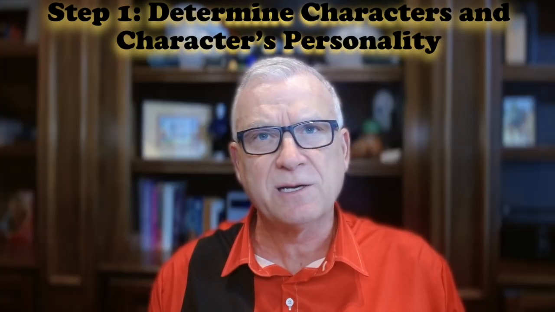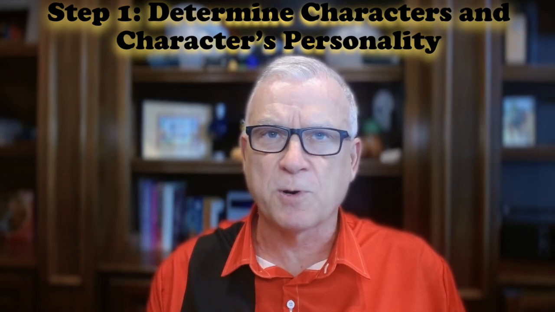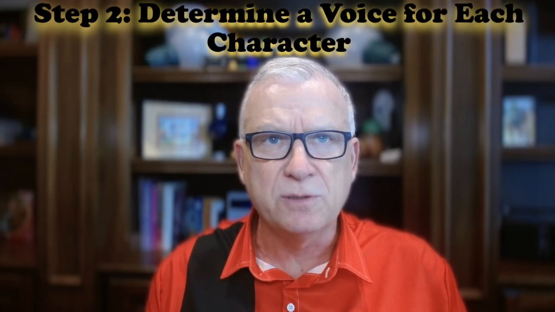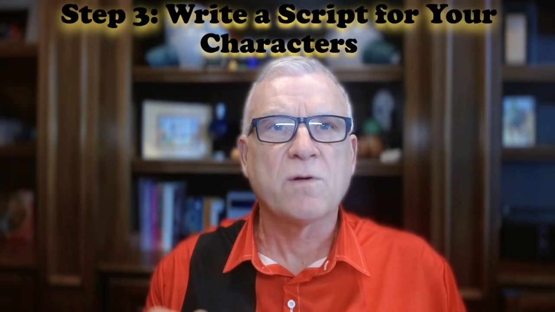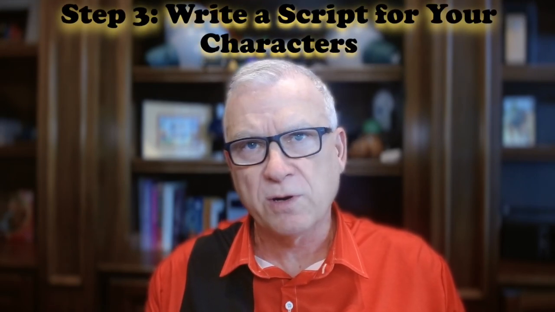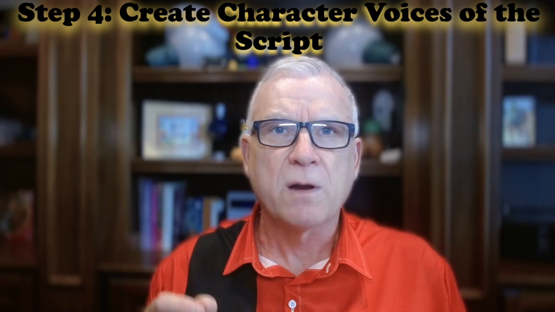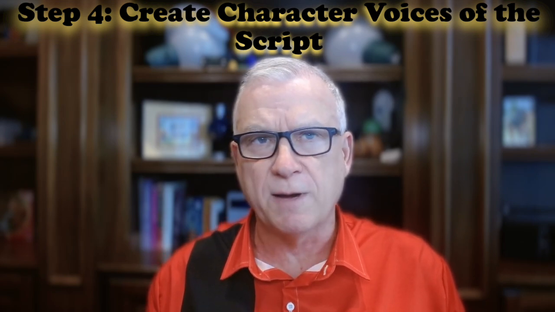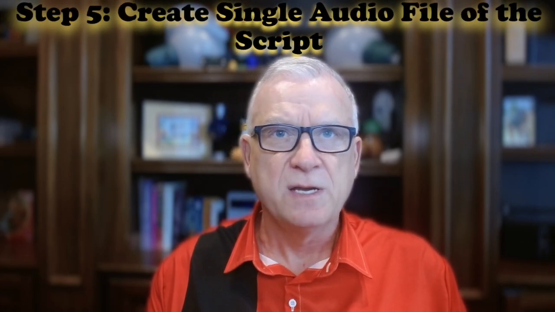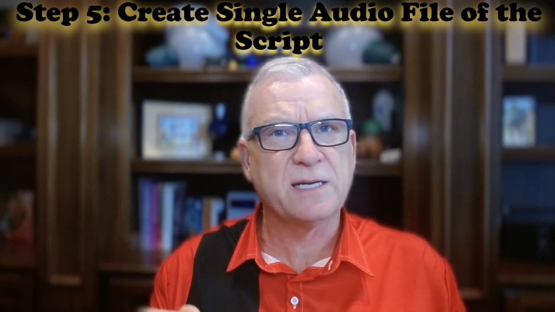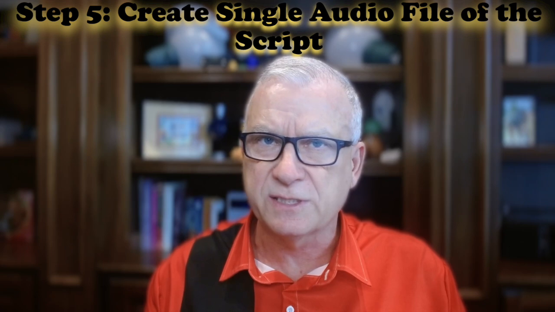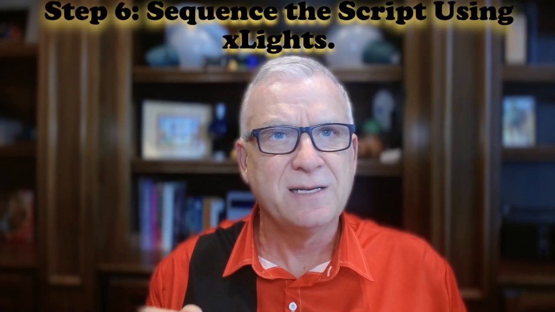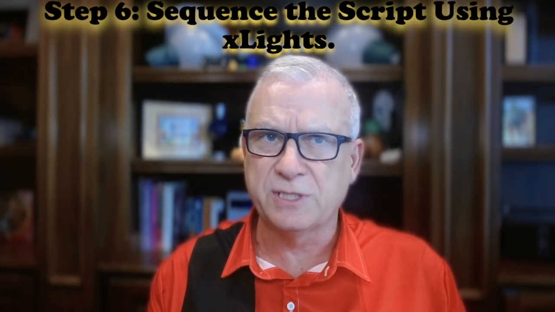Remember the 6 steps. The first step is determine the characters and each character's personality. Number 2, determine a voice for each character. Number 3, create a talking script for your characters. Number 4, create character voices to the script. Number 5, use an audio editor to cut the character's audio into talking dialogue or conversation segments. And 6 is sequence the scripts using xLights.